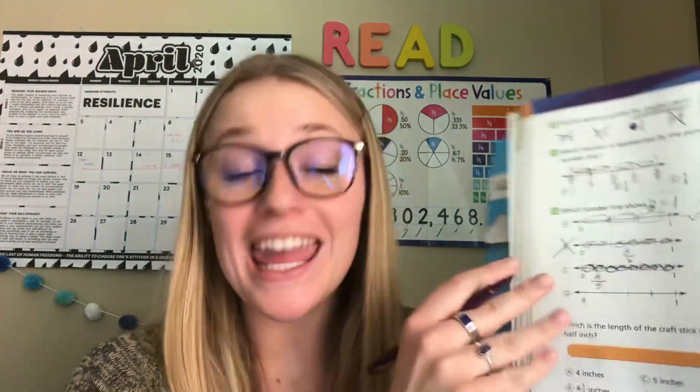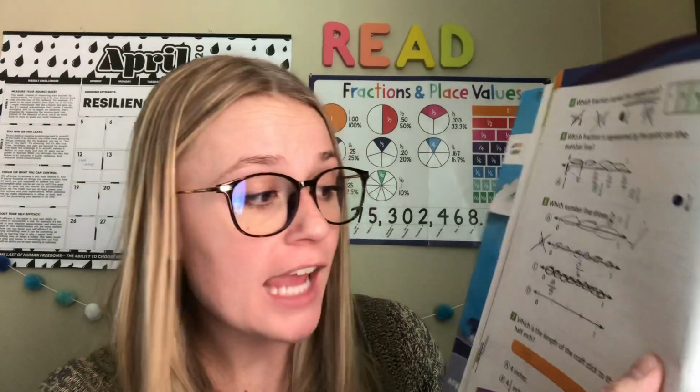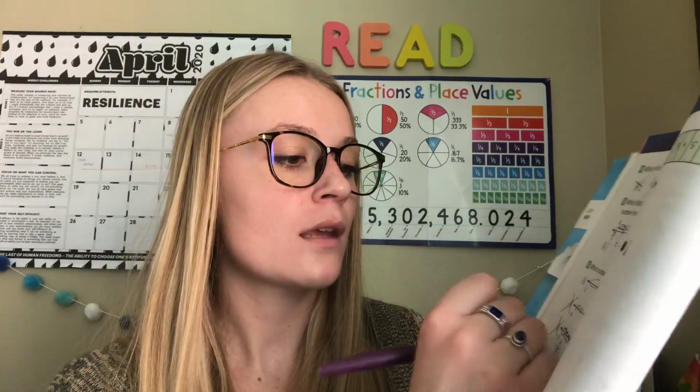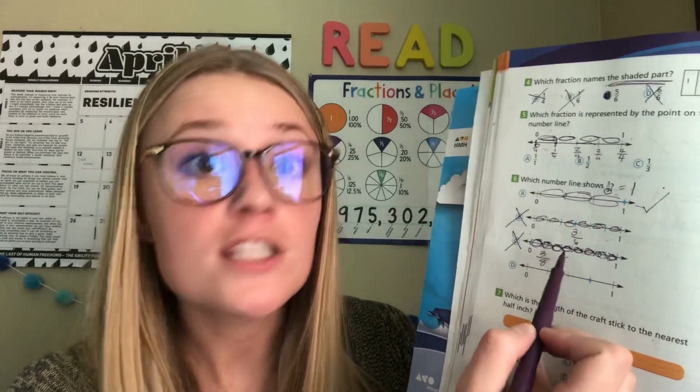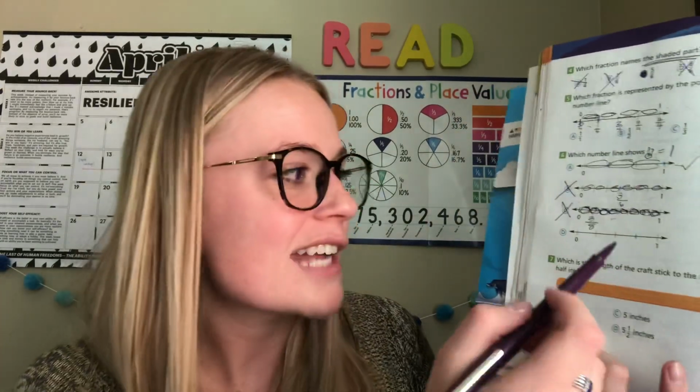So this is showing 3/8 where the point is. So definitely not 3/8. Do you see how this is like a little bit tricky? They're trying to trick you by counting 1, 2, 3 dot, and then it's not right.